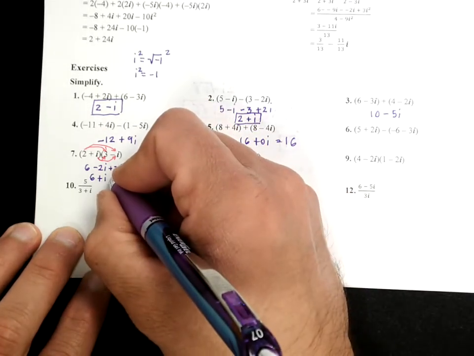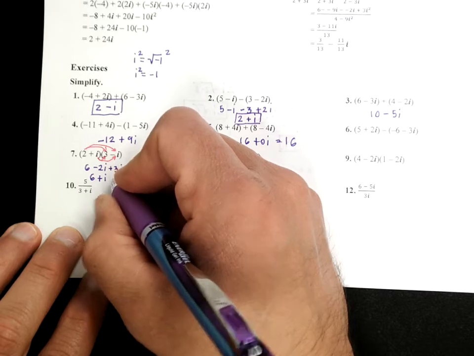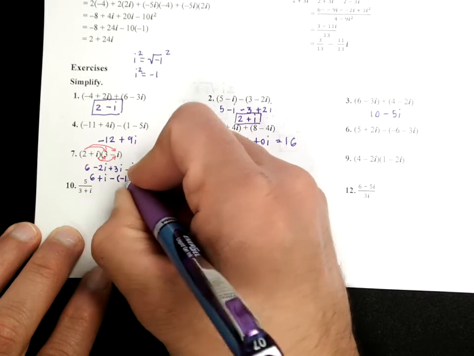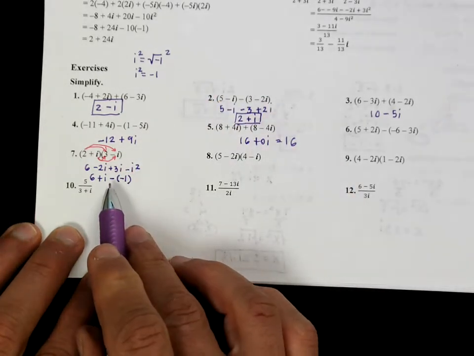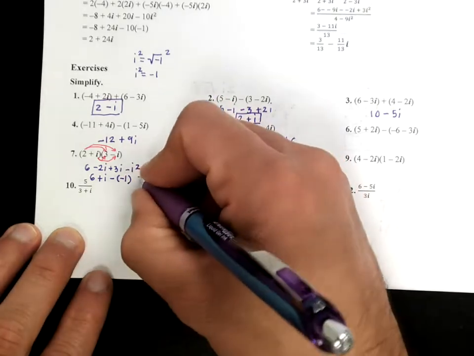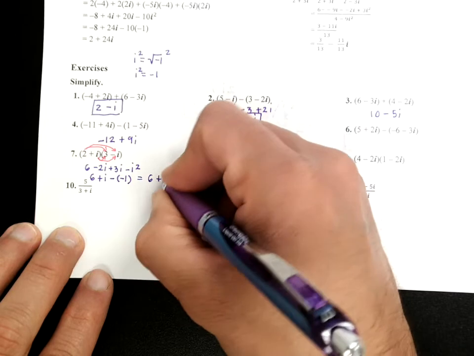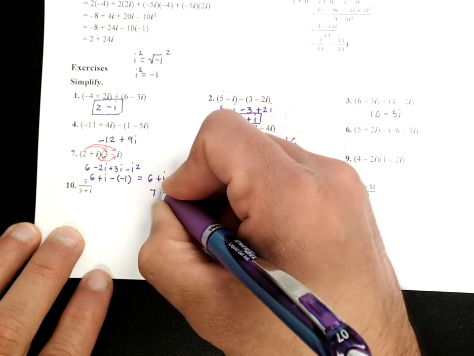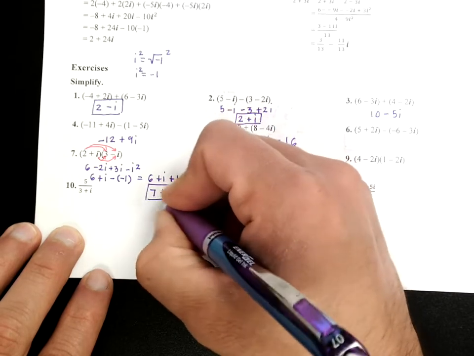Okay, so this is going to be negative 1. Or in this case, negative of a negative 1. So you have to be real careful, right? So i squared by itself is negative 1, and that's negative. So therefore, that's going to be 6 plus i plus 1, which will make it 7 plus i. Okay? So again, be real careful with that.